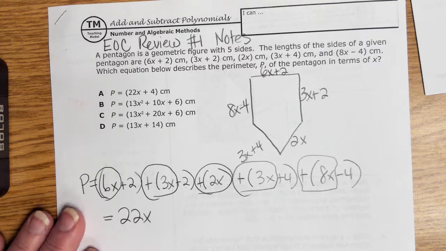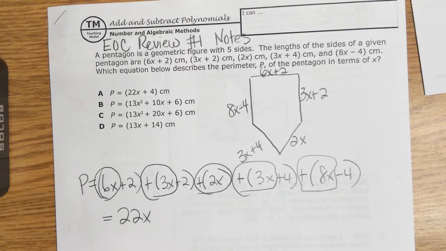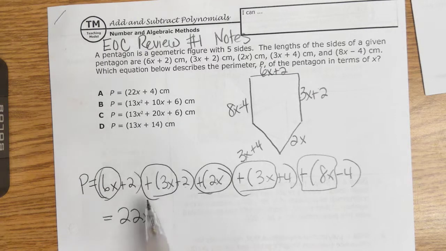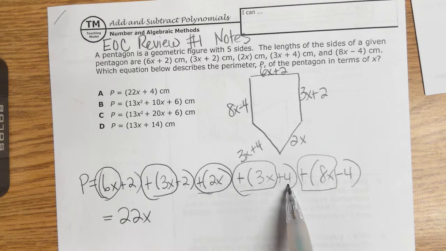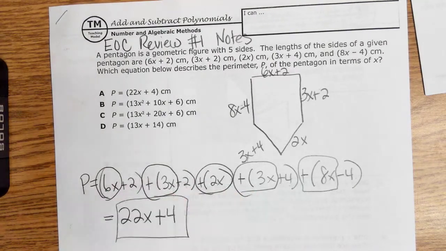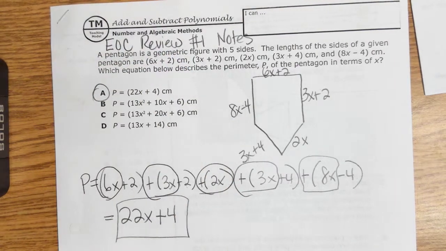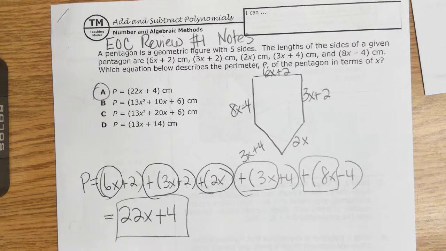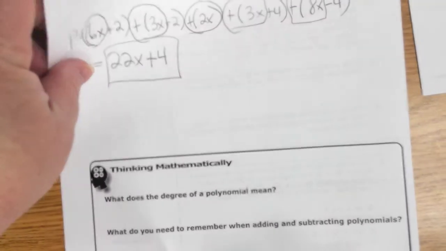So when we're combining x's here, we are not changing the degree, correct? We can only combine the same degree when we're adding or subtracting, all right? So we don't change that degree. This is a degree of what? 1. Now I have to combine my constants. 2 plus 2 plus 4 minus 4. So it's plus 4, and there is my answer, and that would be A, correct? Yeah. All right. What does the degree of a polynomial mean?